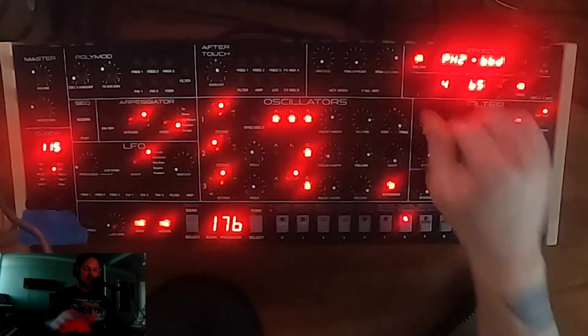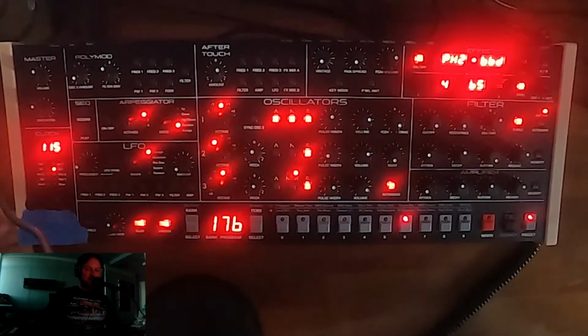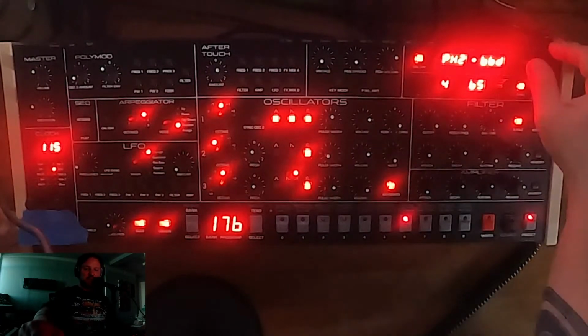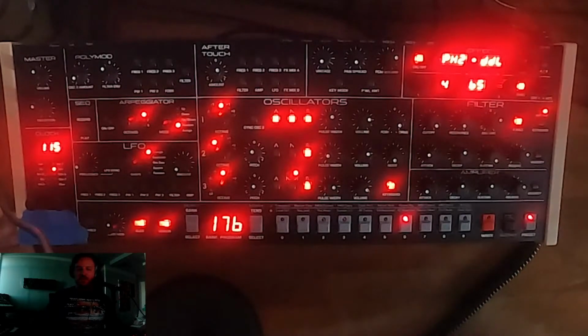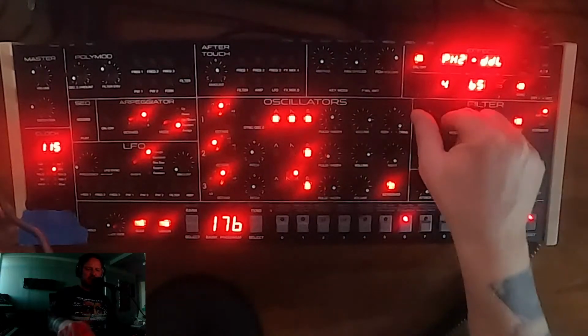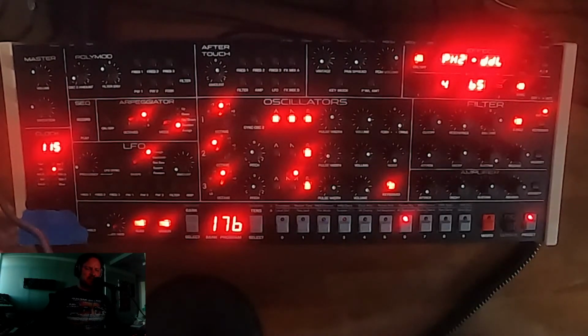Maybe if I turn up the cutoff knob, we might hear a little bit more. That's cool. I kind of like the cutoff up a fair amount.